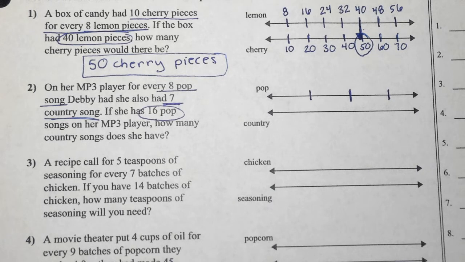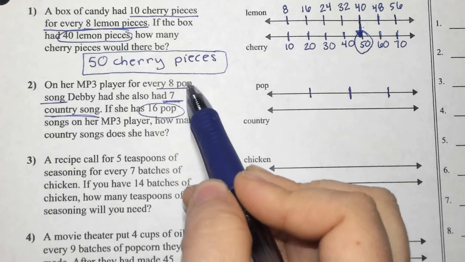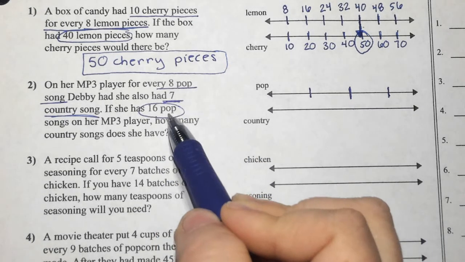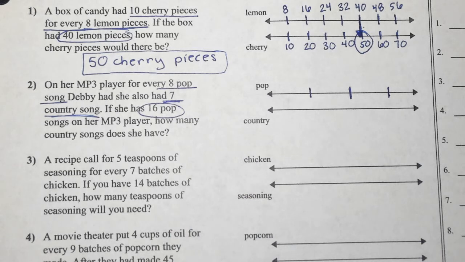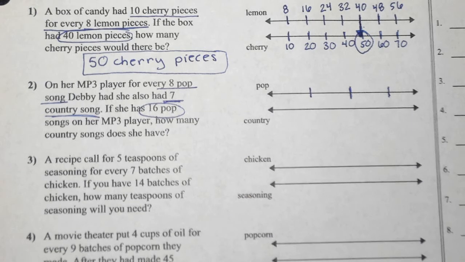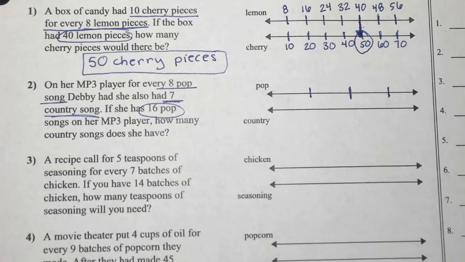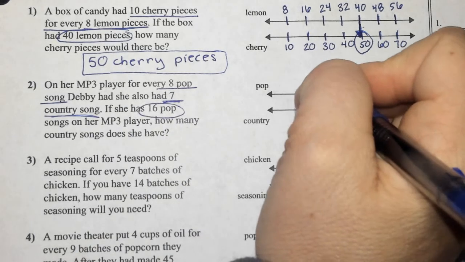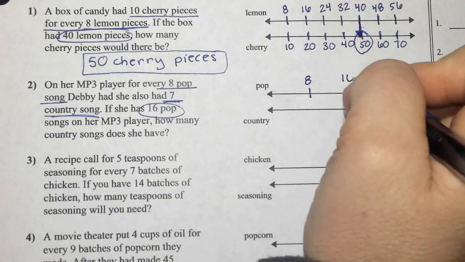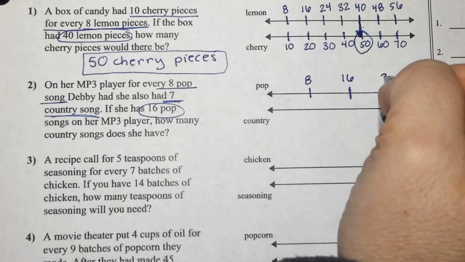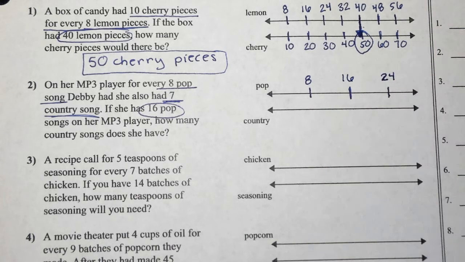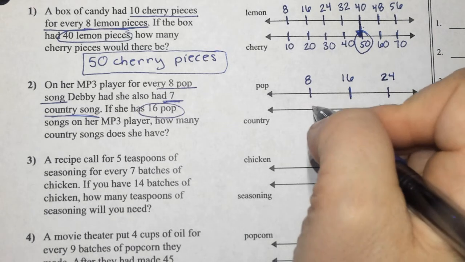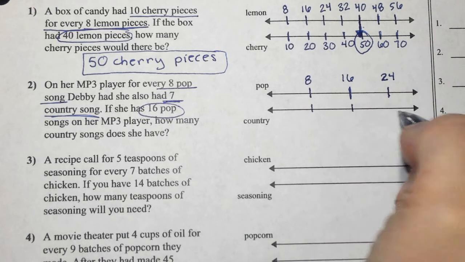All right? So here we have 8 pop songs. We're trying to get to 16 pop songs. Does that make sense why we want 2? Okay. All right? So what am I going to number my pop songs by? What am I going to number my pop songs by, Caleb? 8, because it says 8 pop songs in my ratio. So we have 8, then 16, then 24. Okay? All right, so let's space out our country songs the exact same.